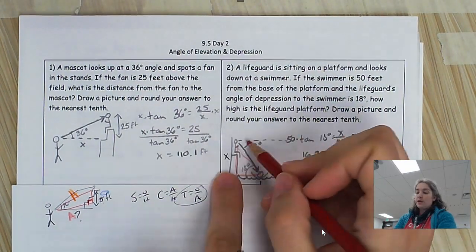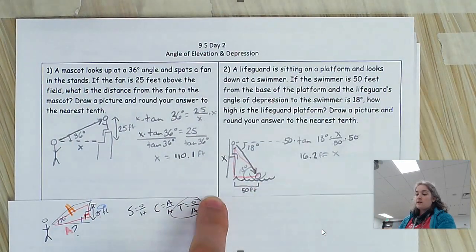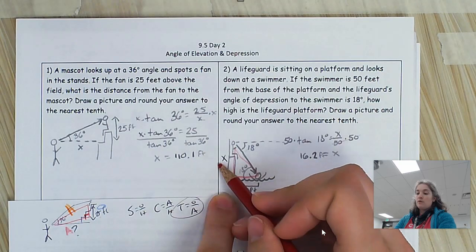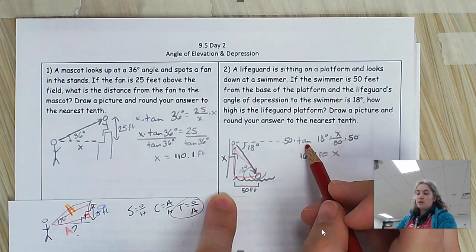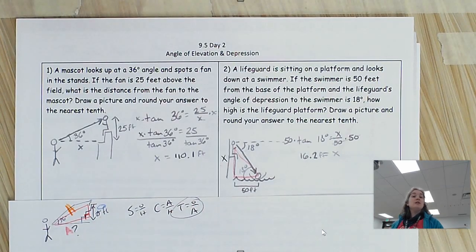So our little triangle here, we know that this is 50 feet, and we are looking for our x. So we have opposite over adjacent, so that'd be tangent. Our opposite is x, our adjacent is 50. So you should get 16.2 feet. That's a really tall lifeguard tower, 16.2 feet. Or maybe it's not, I don't know how lifeguard, but I think it's tall.